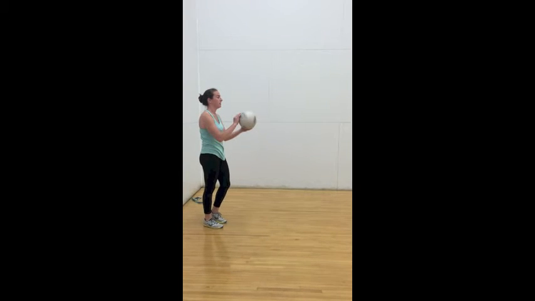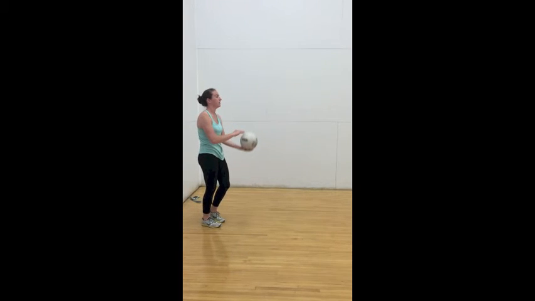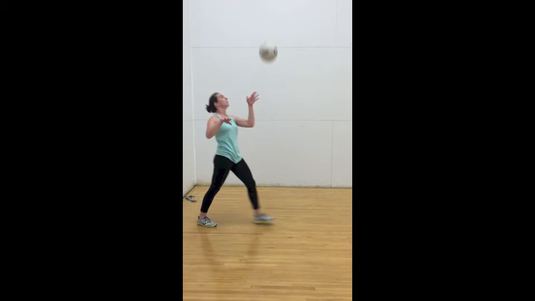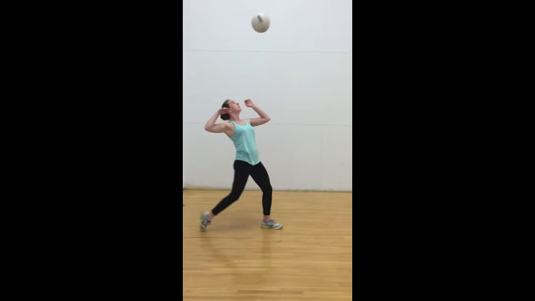This is when we will see Lydia demonstrating the wind-up phase, the cocking phase, the acceleration phase, the deceleration phase, and lastly the follow-through motion.